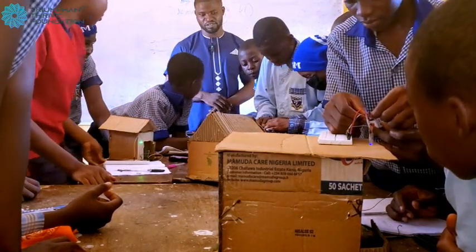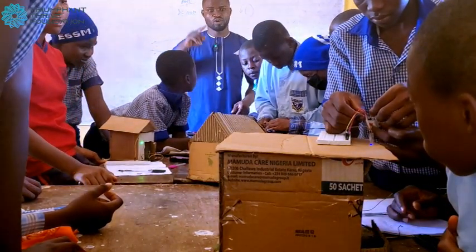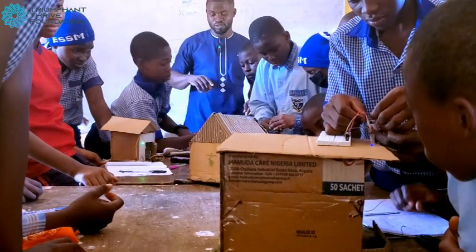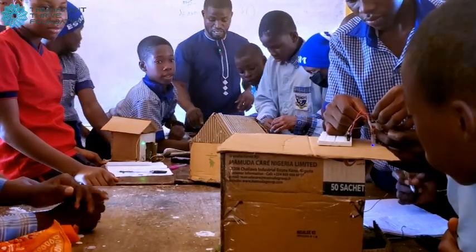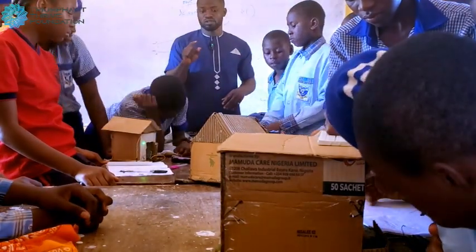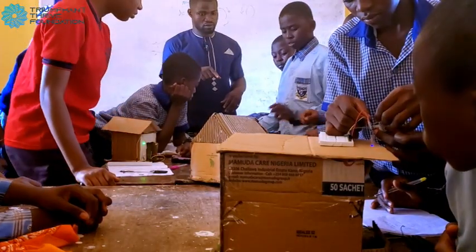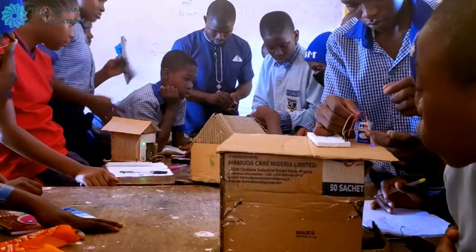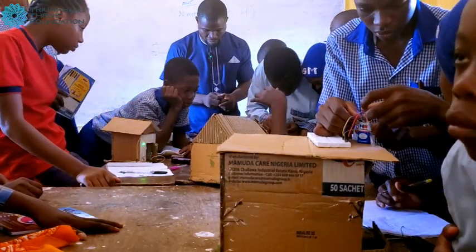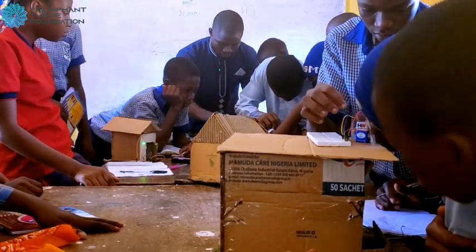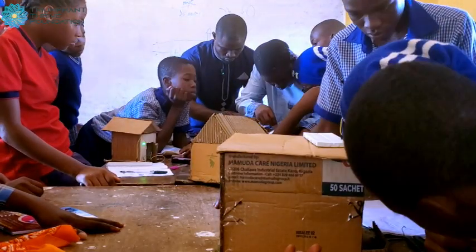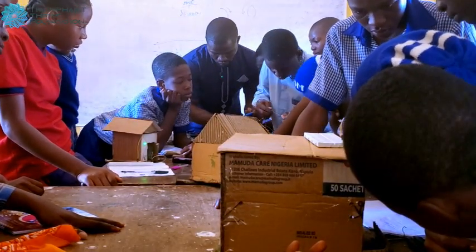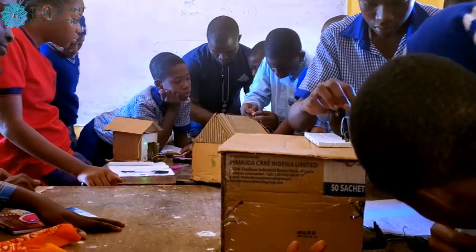The red is positive, the black is negative. Is it all working there? Yes, sir. Okay, so good. Now, is it working? Think one of them. Then check the battery. Check each of the battery and see. Let's know the one that is bad. Oh, this one is very low.